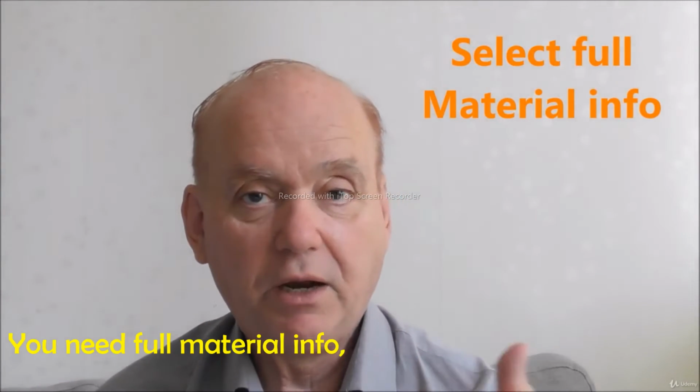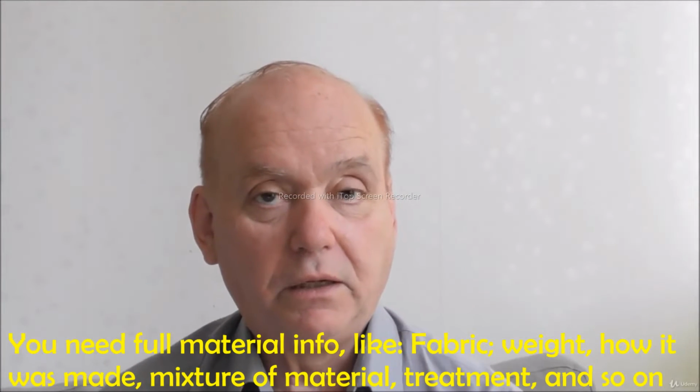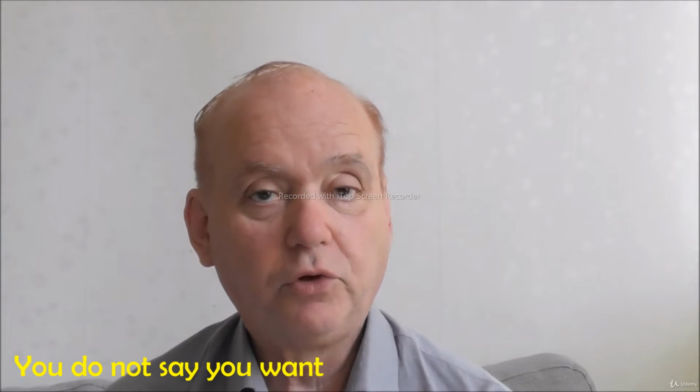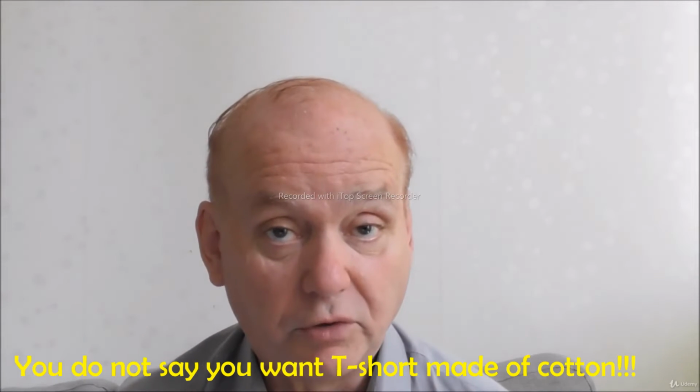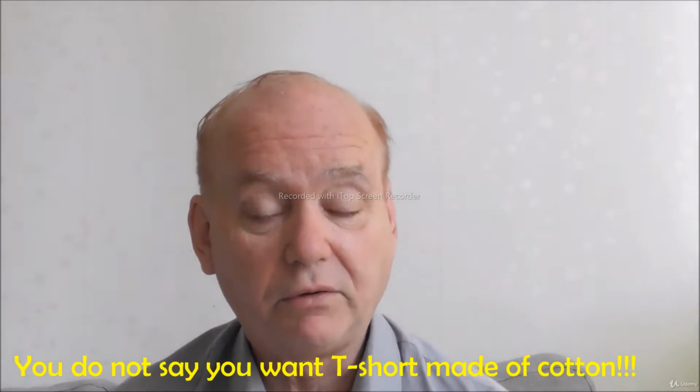Then the materials are important. You need a lot of information. For t-shirts, for instance, you need to say the fabric, the weight of the fabric, how it's done, the mixture of material, and if it's treated this way or another way, and so on. There are many variables. And you don't say, I want a t-shirt of cotton, because it hardly means anything. There are millions of variants of fabrics of cotton.